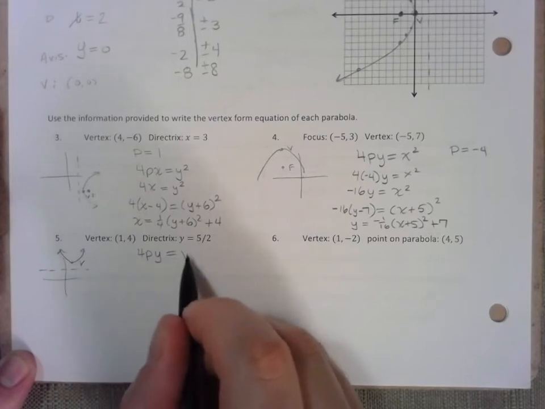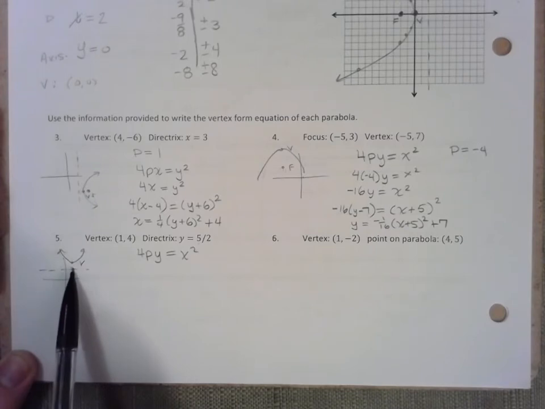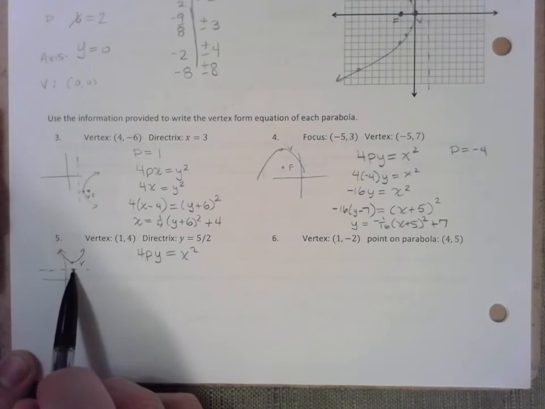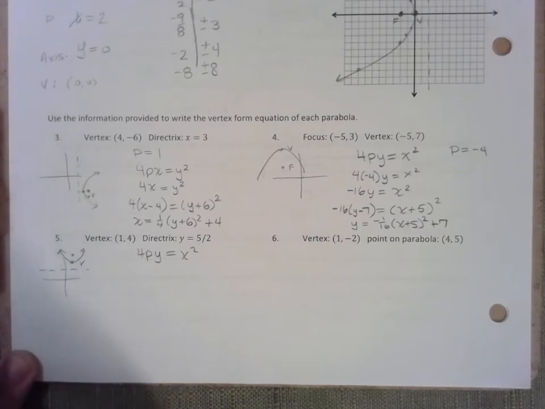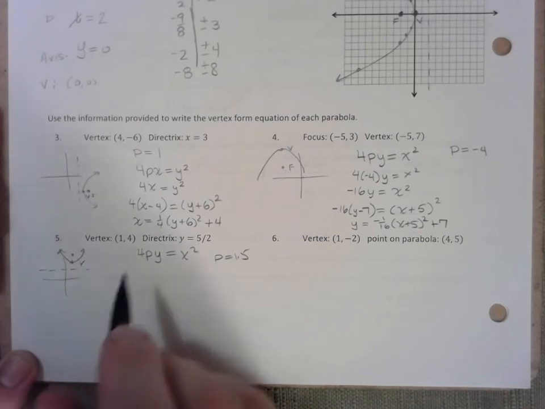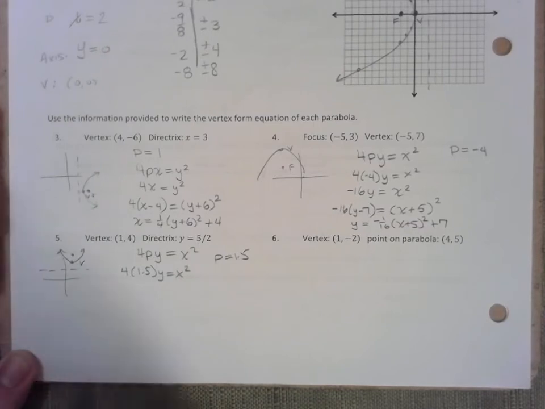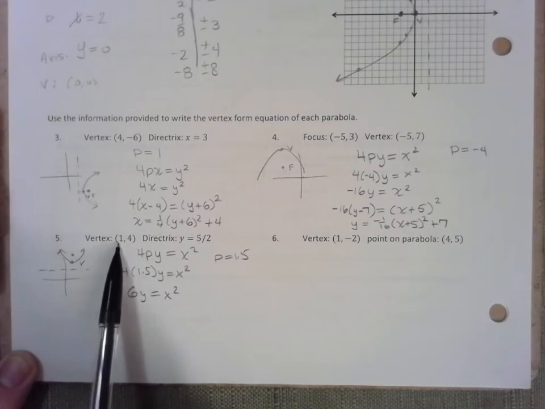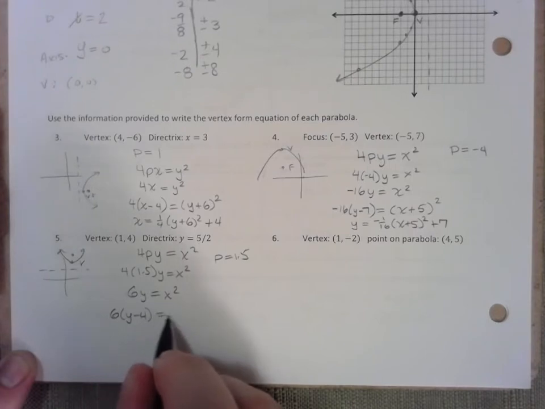4py equals x squared. This is our traditional way. What's the distance between the vertex and the directrix? The distance is 1.5 units in absolute value. Because this is facing upwards, your focus has to be 1.5 units above. Because it opens up, our p-value is positive. Let's plug 1.5 in for p. So we have 6y equals x squared next, and finally we're going to move the vertex 1 to the right and 4 up. 4 up, 1 to the right.